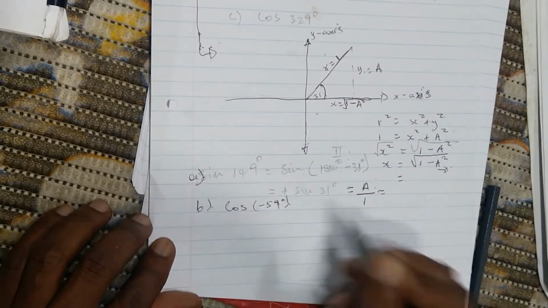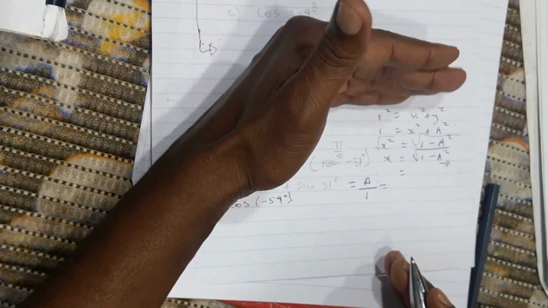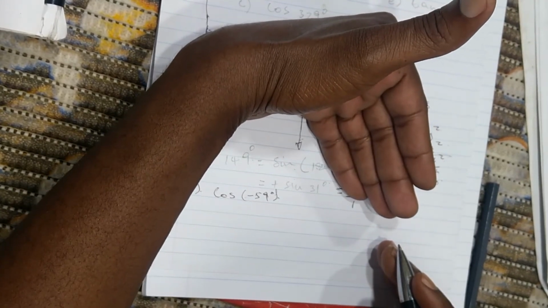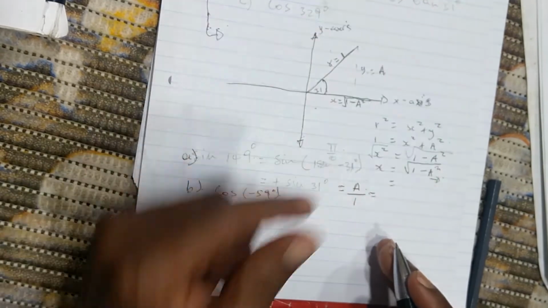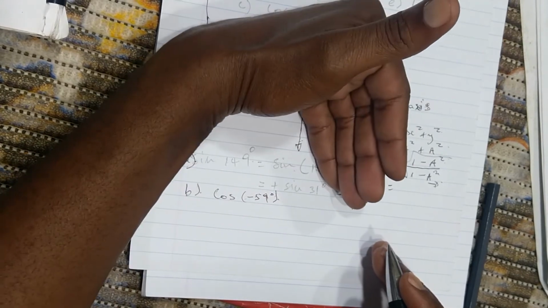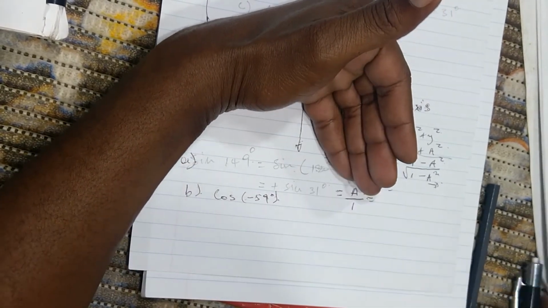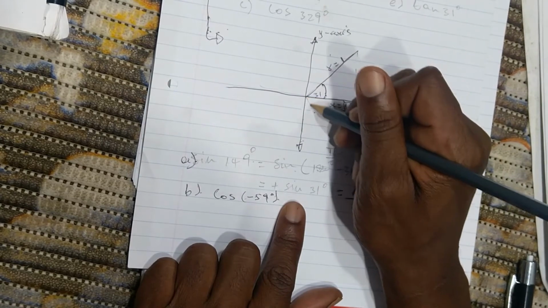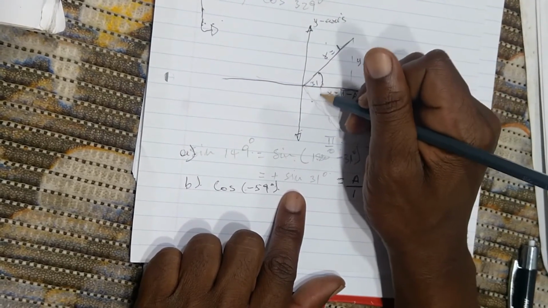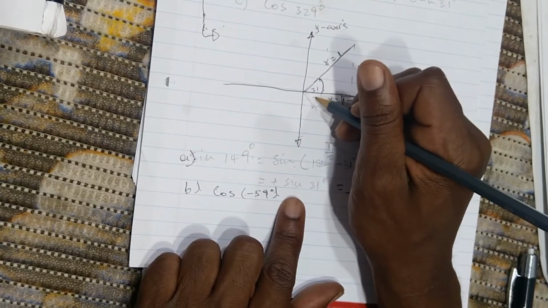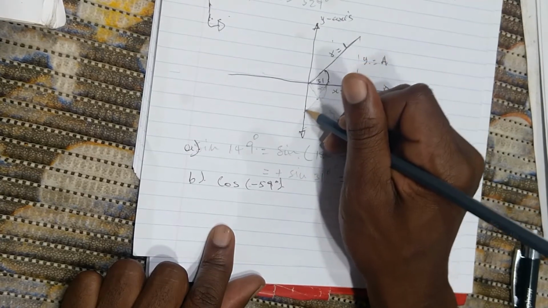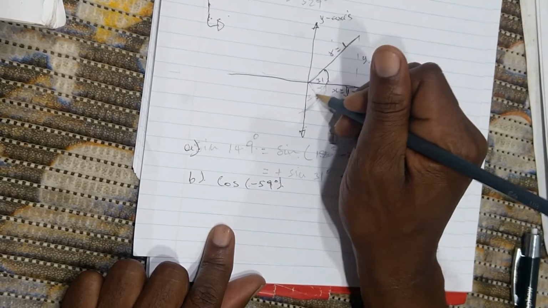So now I will be trying to explain that. If this is minus 59, and we reconstruct this, do you agree that this bit here will be 31 degrees?